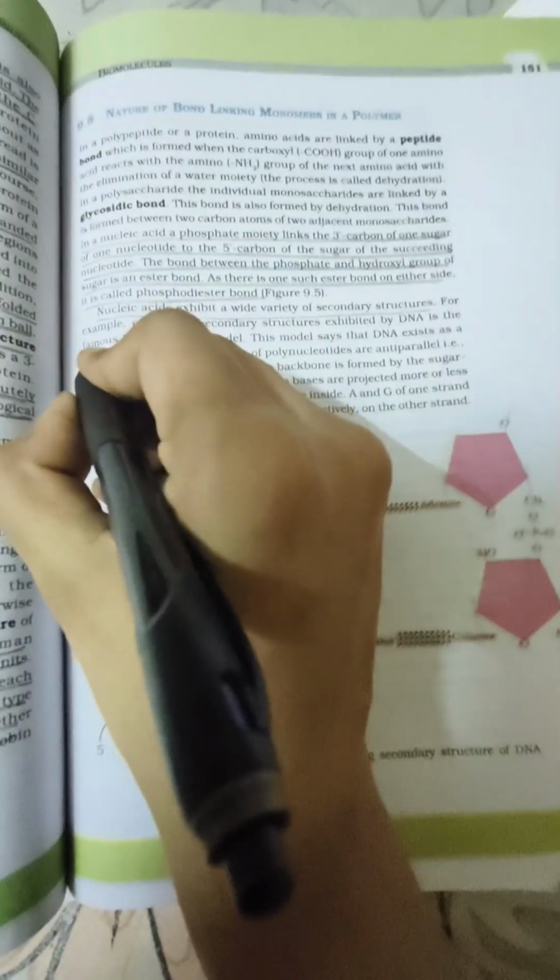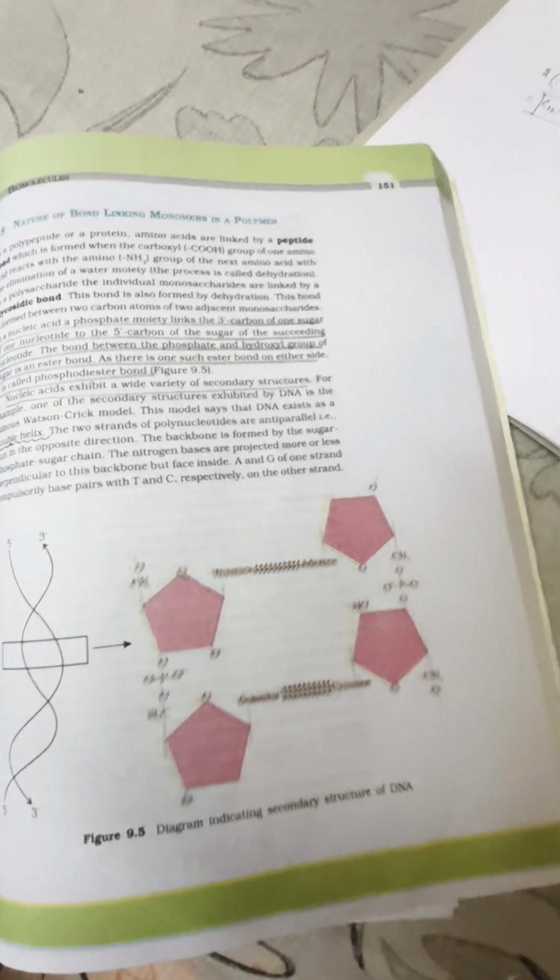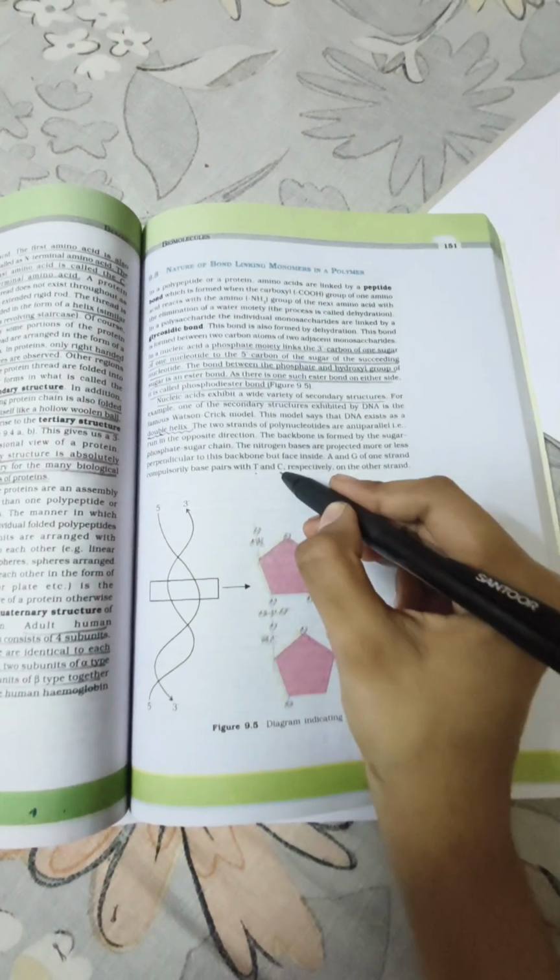This model says that DNA exists as a double helix. We actually learned this in molecular basis of inheritance even better. But the 2 strands of polynucleotides are anti-parallel. They run in opposite direction. The backbone is formed by the sugar phosphate sugar chain. Nitrogen bases are projected more or less perpendicular to this backbone. A's complement is T and G's complement is C: adenine, thymine, guanine and cytosine.